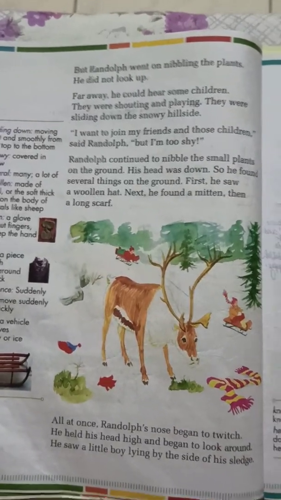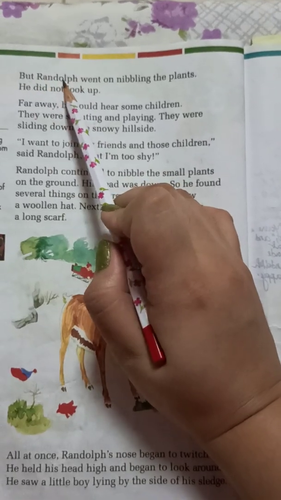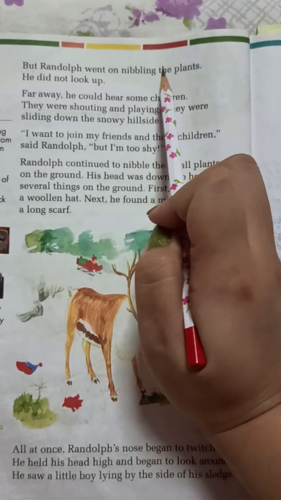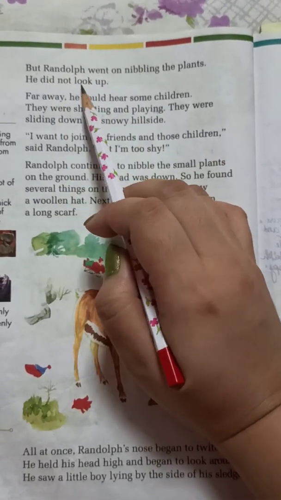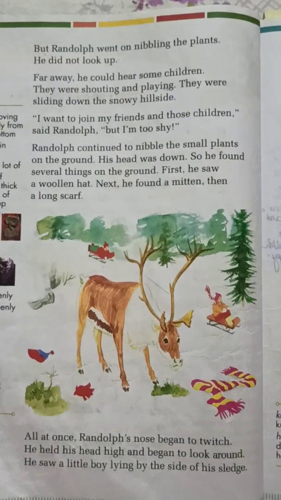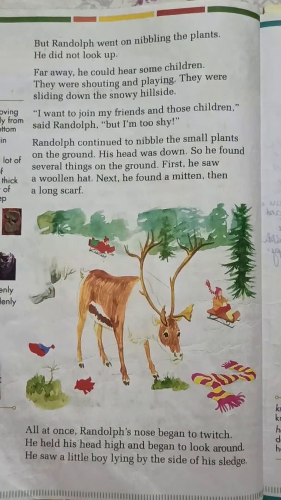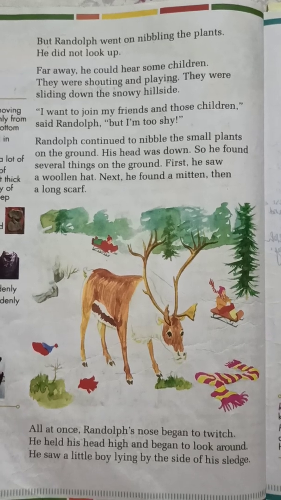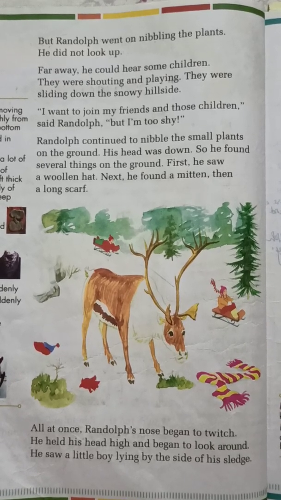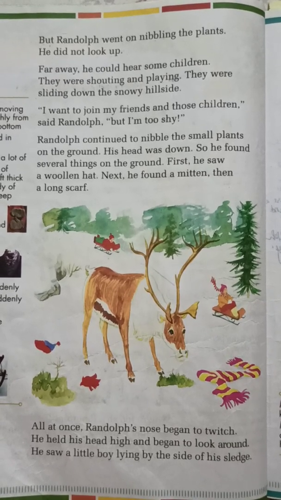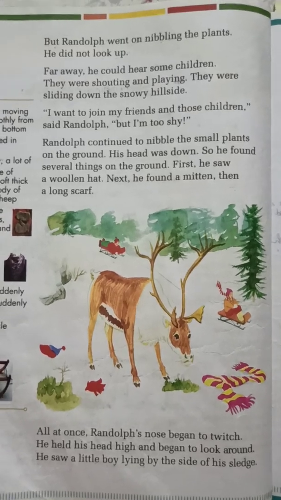Okay, the next page. But Randolph went on nibbling the plants. He did not look up. So as the other reindeer are playing, Randolph went on nibbling the plants. He went on chewing the plants. All right, he did not look up.